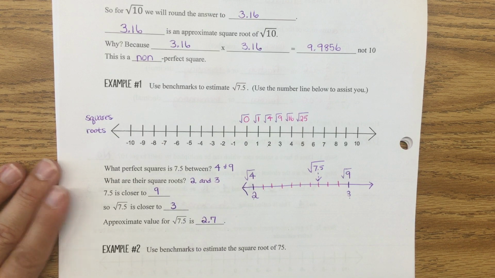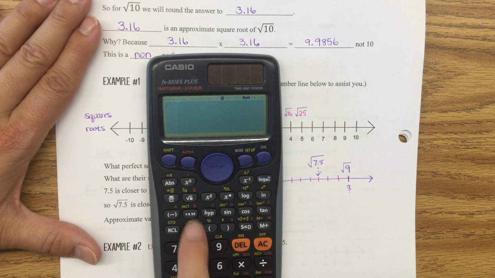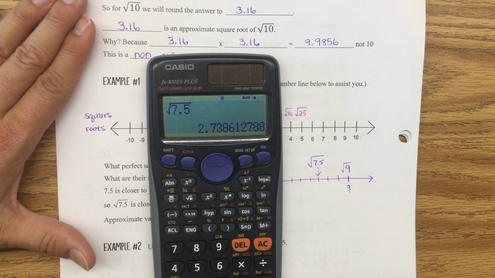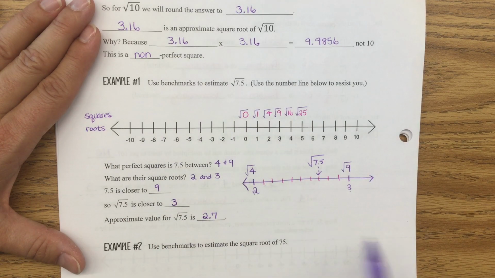And if we take our calculator and double check, root 7.5. Hey, that's not that bad. Look, 2.7386. Okay, that's not bad at all. So we just used a number line to help us out.